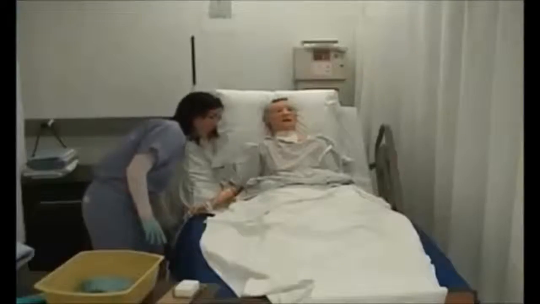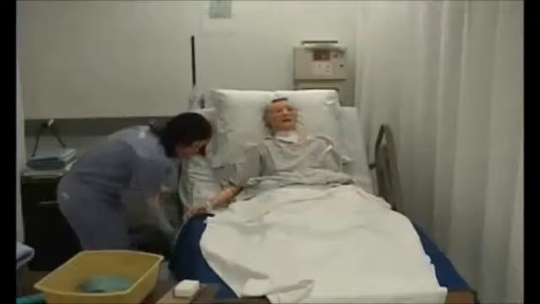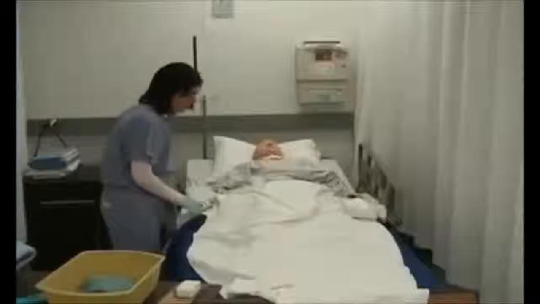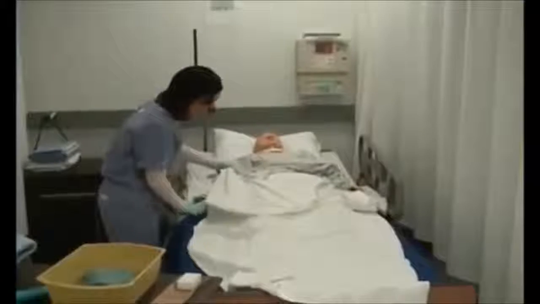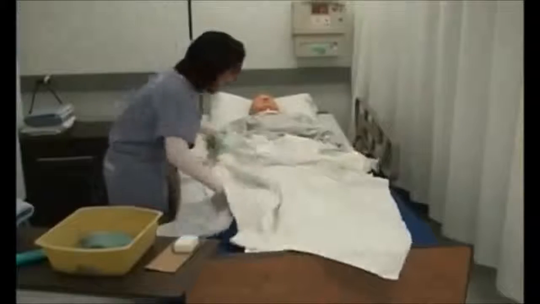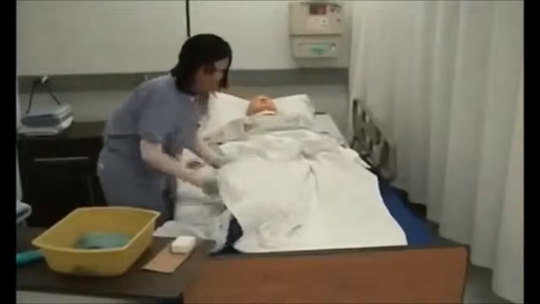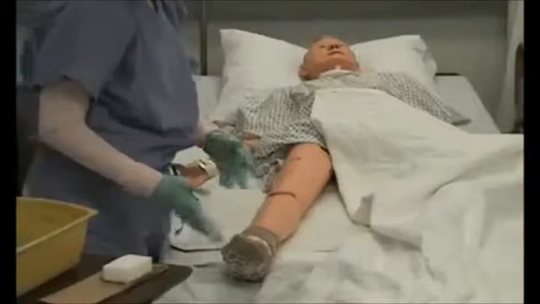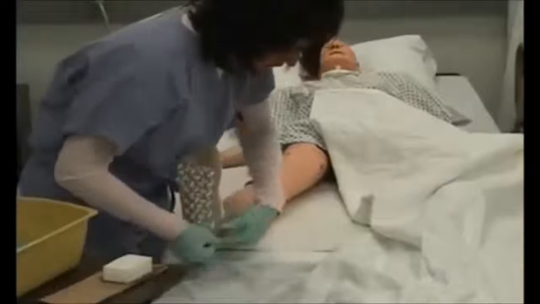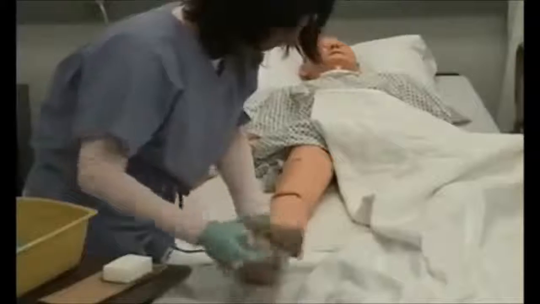I'm going to put the side rail up and lower the head of the bed. Now I'm going to be washing the leg, so I'm going to hold onto the bath blanket and pull the linens down. I've exposed only the area that I'm going to be washing. I'm going to take off her sock. I'll place a towel under her leg.